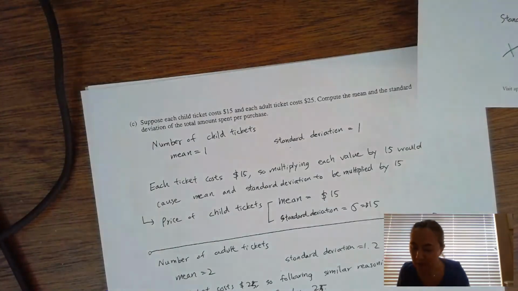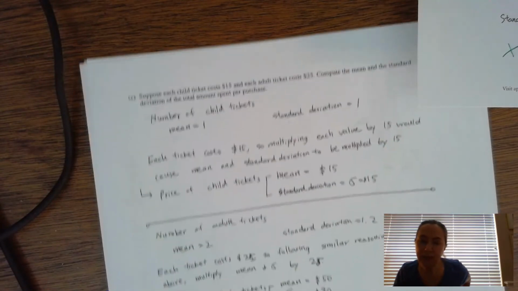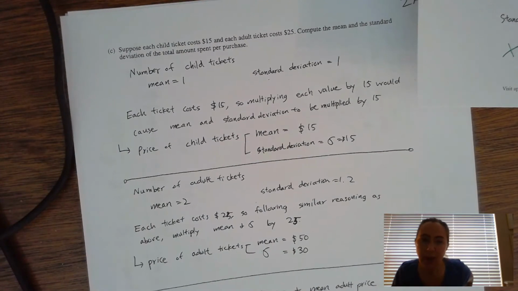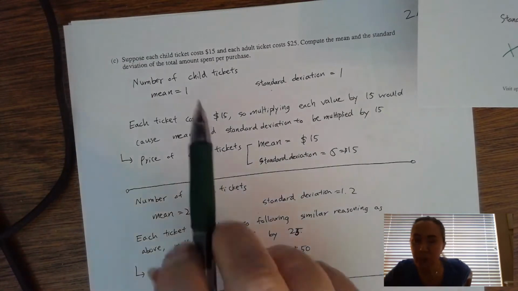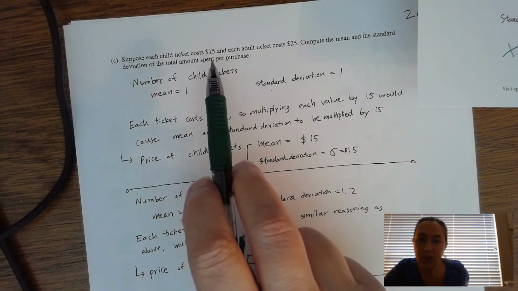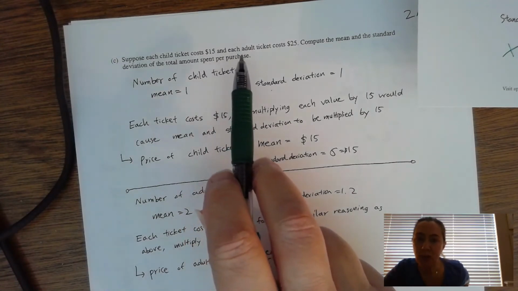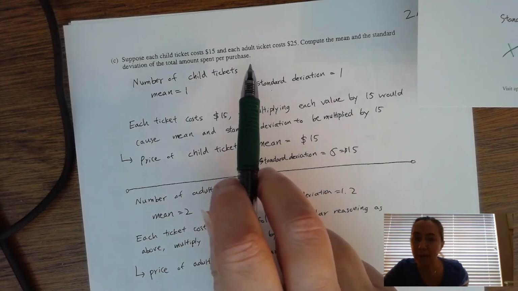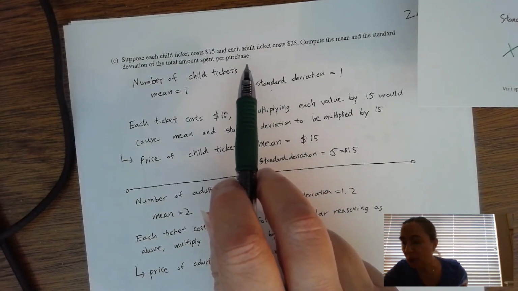Now for part C, this person did a whole heck of a lot of work right here, and I'm going to show it to you in a slightly different way. They got full credit for this when you look at it. What they're doing here at the very top is doing a transformation. Each child ticket costs $15 and each adult ticket costs $25, and we're supposed to get the total amount spent if you buy a child's ticket and an adult's ticket.